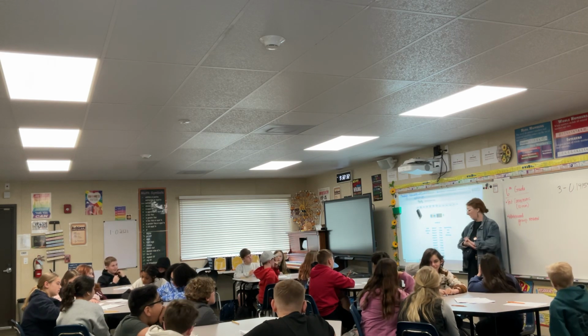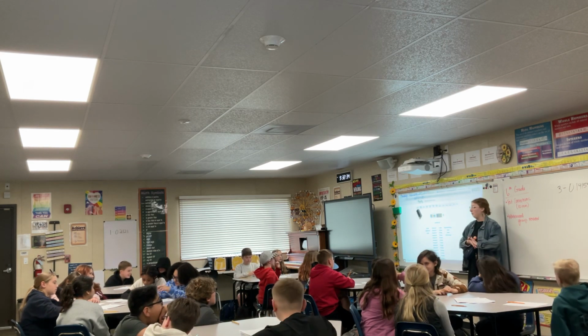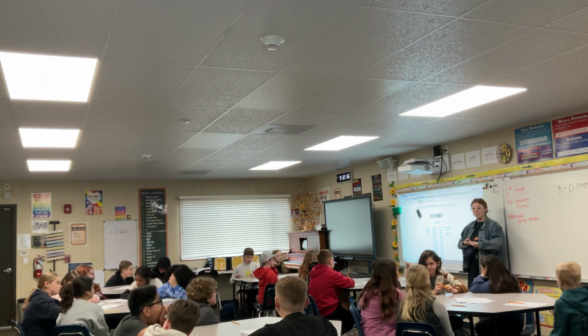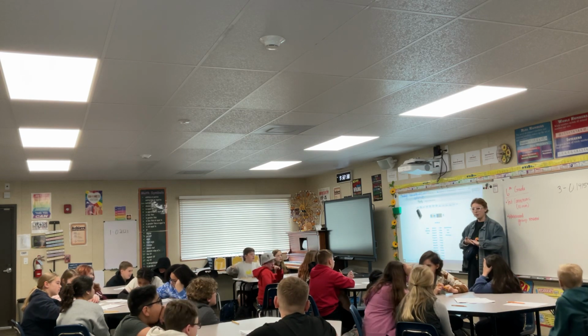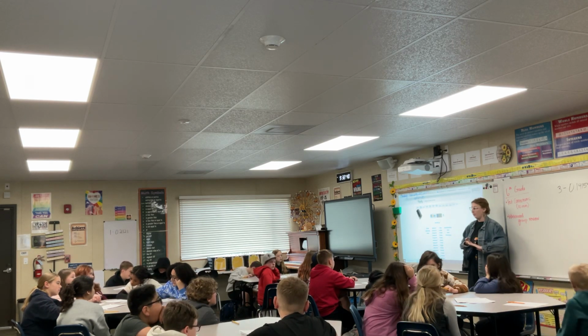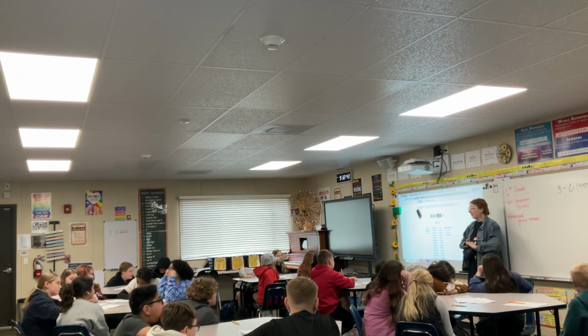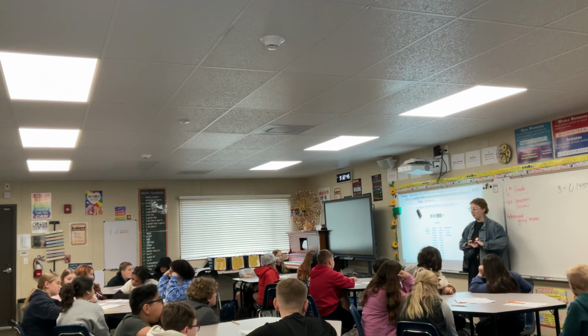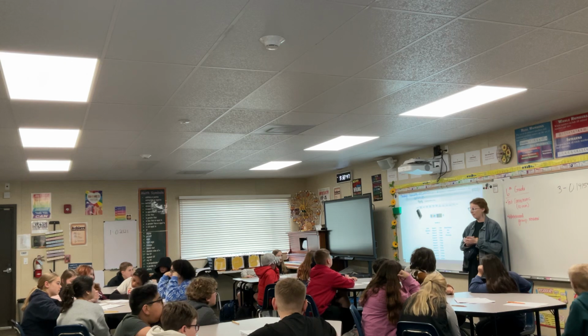One step and then you'll rotate. 30 seconds to do another step and then you rotate. You only do one step at a time, but if you find a mistake in your problem, you are allowed to fix it. So look for mistakes that other people have made as well. Does anybody have any questions on what we're doing?